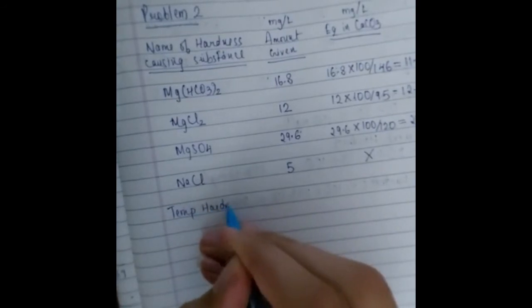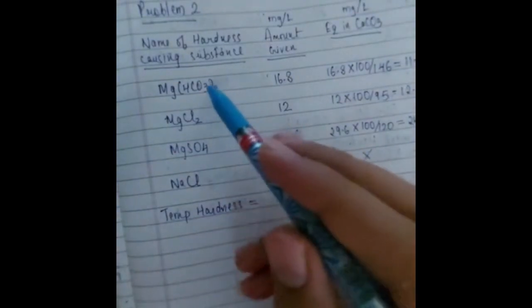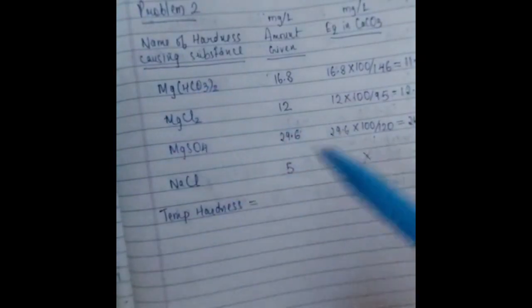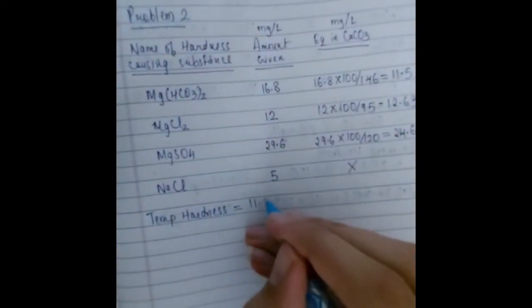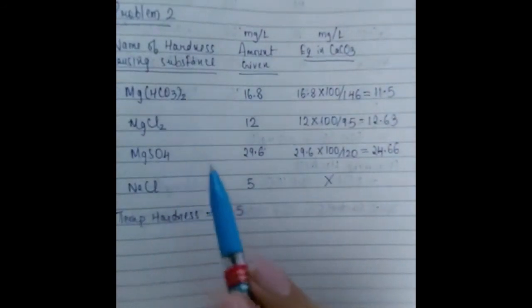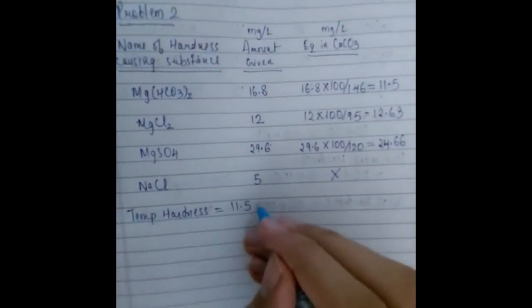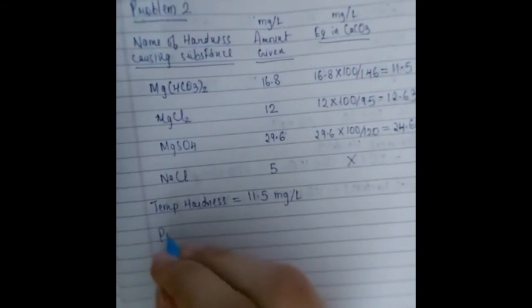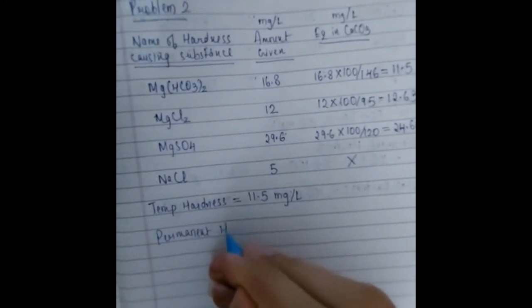So now let's calculate temporary hardness. Temporary hardness would be, first of all, magnesium bicarbonate contributes to temporary hardness, and the amount equivalent is 11.5. There is no other substance contributing to temporary hardness. So our temporary hardness is 11.5 milligrams per liter. Let's calculate permanent hardness.